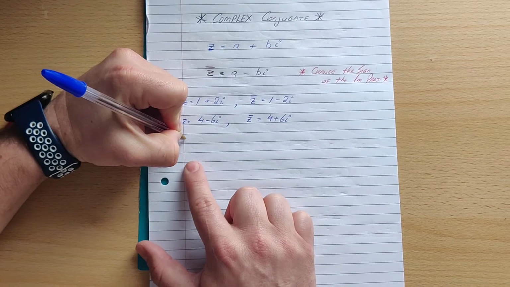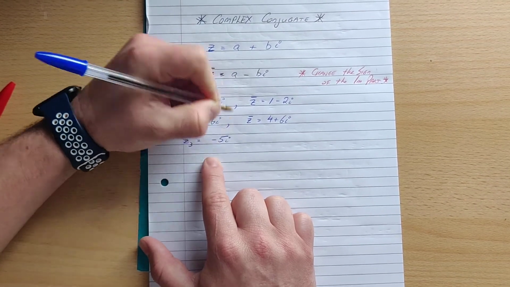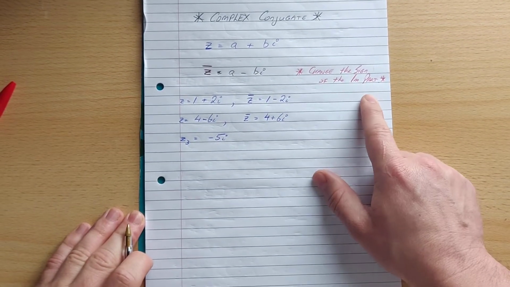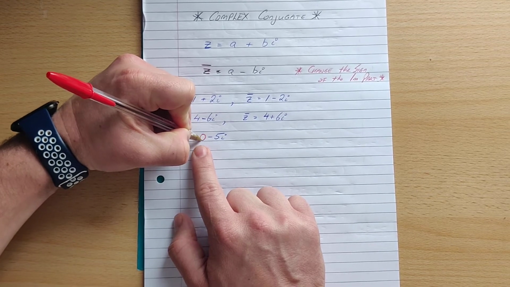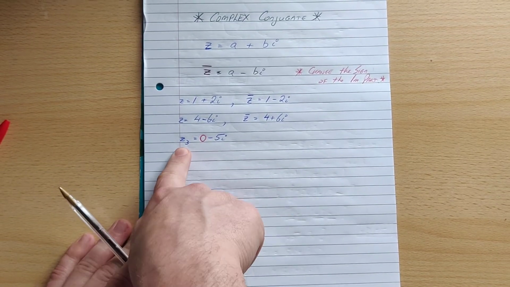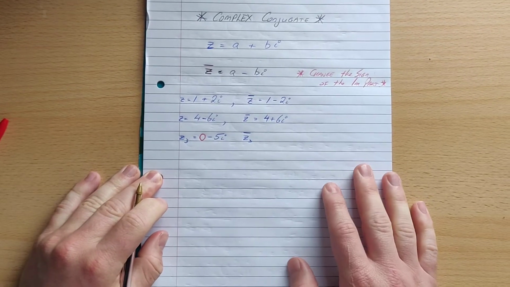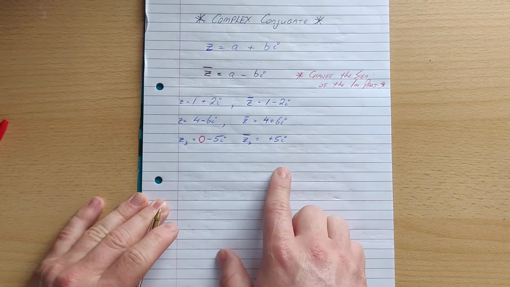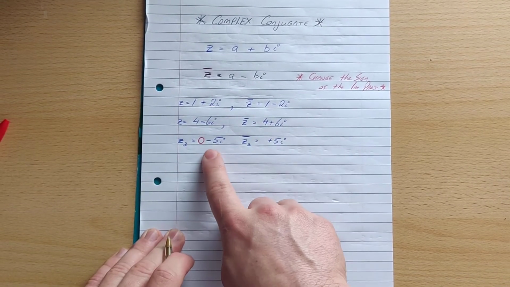Now what if the example says z3, because it's the third one. What if we say the complex number is minus 5i? What's the conjugate of minus 5i? Well, as I've explained above, you change the sign of the imaginary part. There's no real part written down, but there's actually a 0 real part. So there is a real part there, it's just hidden, it's a 0. And you change the sign of the imaginary part. So z3 bar or z3 conjugate, whichever you prefer to call it, that minus 5i becomes plus 5i. So that's how you find a conjugate. You change the sign of the imaginary part. So plus becomes minus, minus becomes plus.